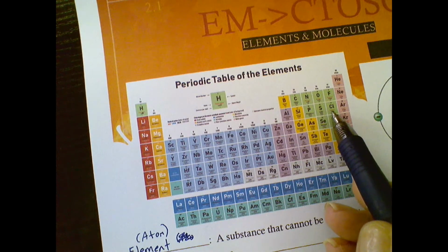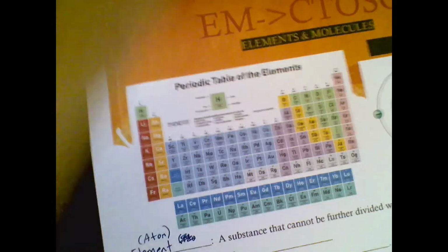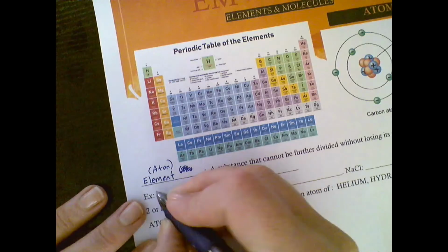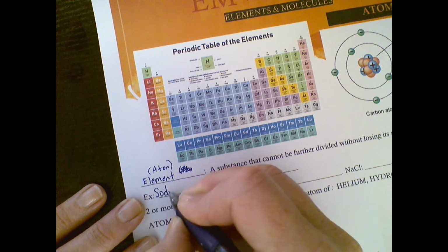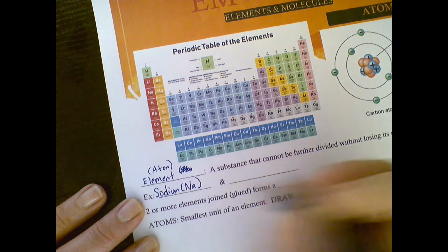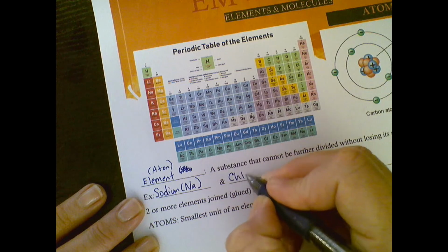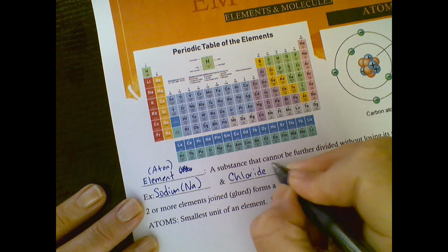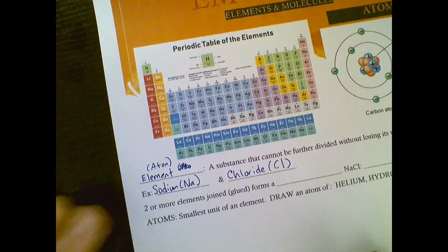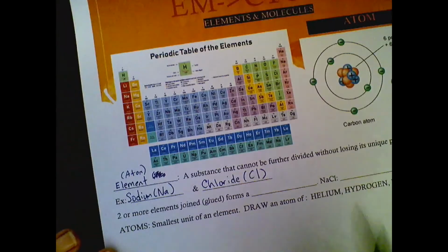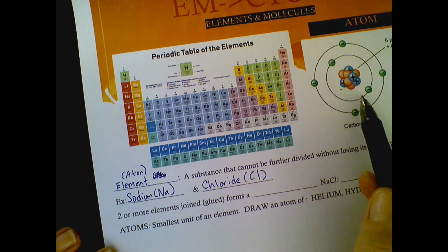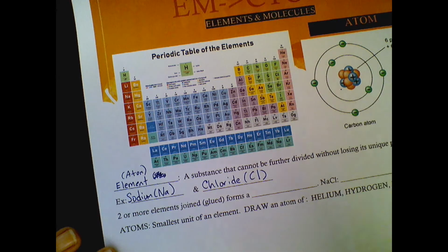That is an element called chloride. So an example of an element might be sodium or chloride. Those are elements. And an atom of that element is something like this. Like the element is carbon, and if you have one of them, you have an atom of carbon.